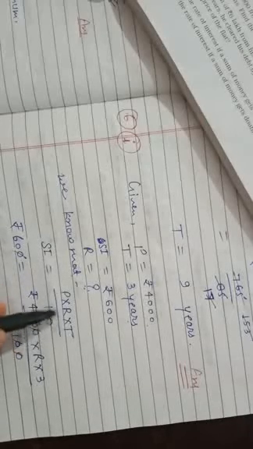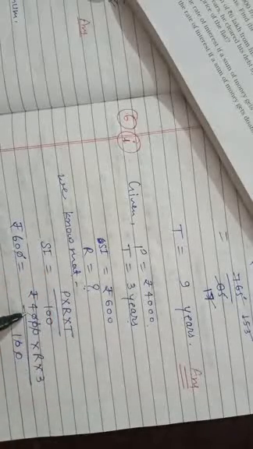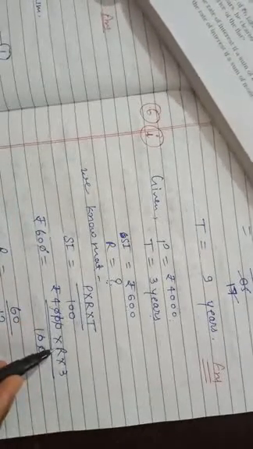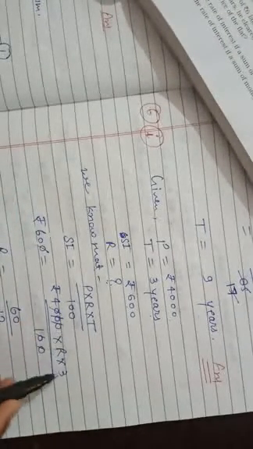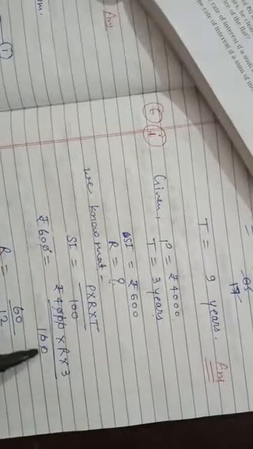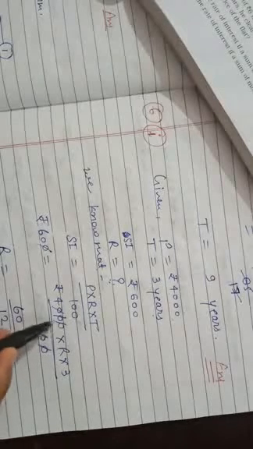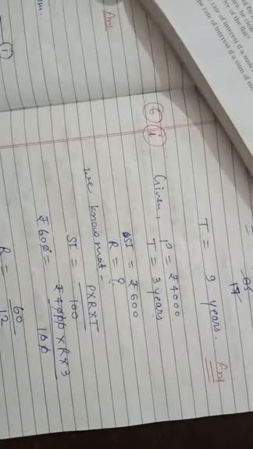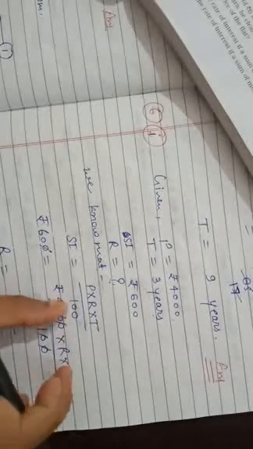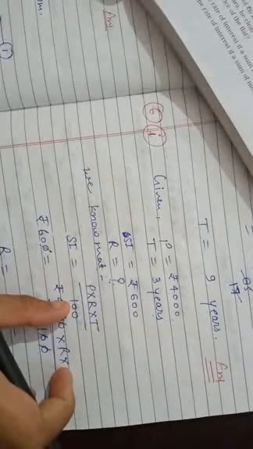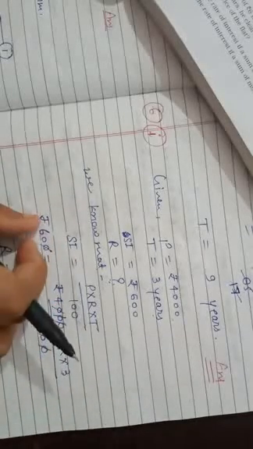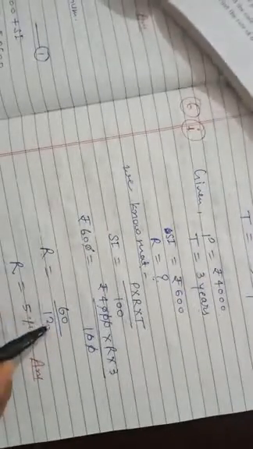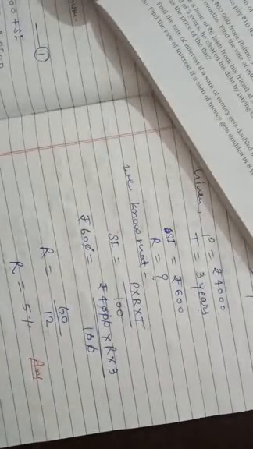We know that SI equals P into R into T upon 100. P is given 4,000, so here we put 4,000. R is not given, we want to find it. T is given 3 and SI is given 600. The zeros cancel out. So R equals 60 upon 12. When we solve this equation, the 12 comes to the denominator. 12 fives are 60. So R equals 5%.